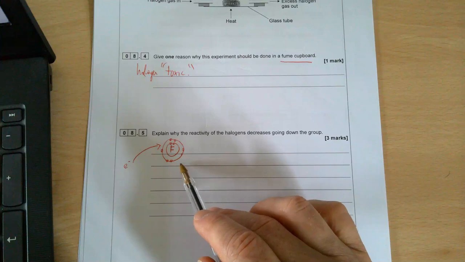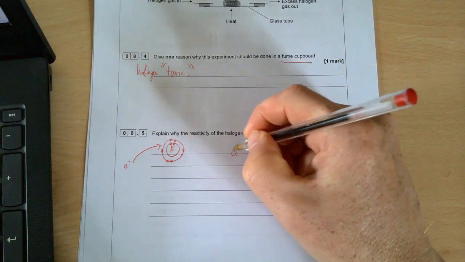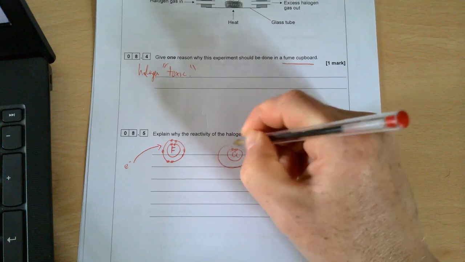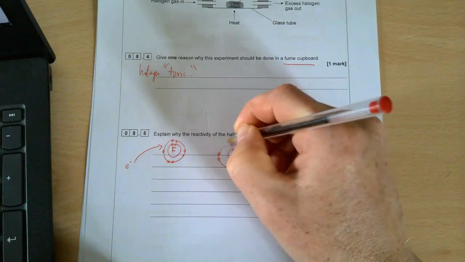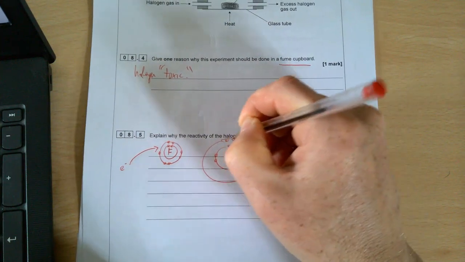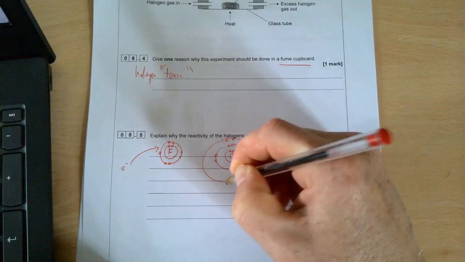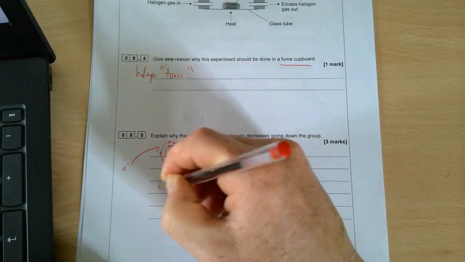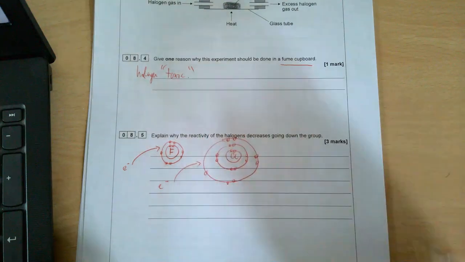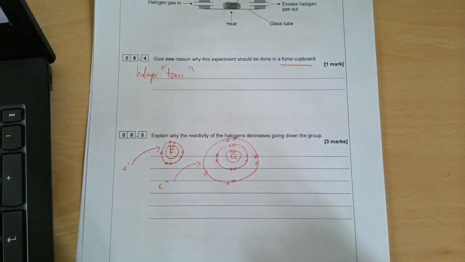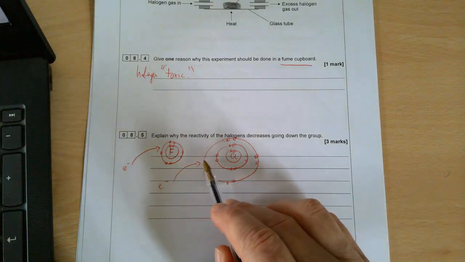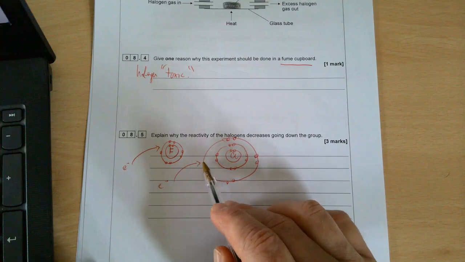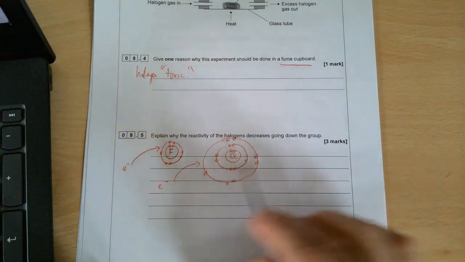Now, if you compare that to chlorine, which has got an extra shell because it's one row further down the periodic table, that chlorine reacts in the same way in that it gains an electron. The electron goes into that outer shell, but that electron is going into a shell that's further away from the nucleus. Right, and that's the first mark, so I'm not going to write it down.